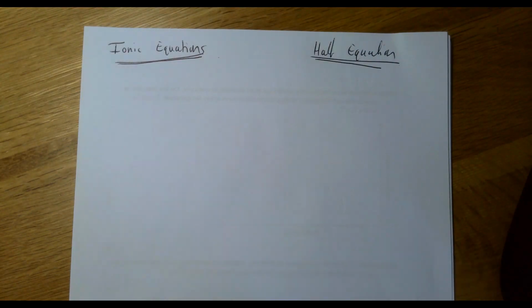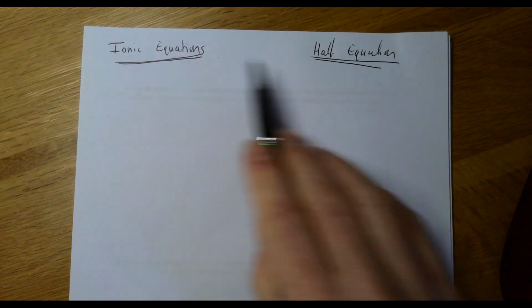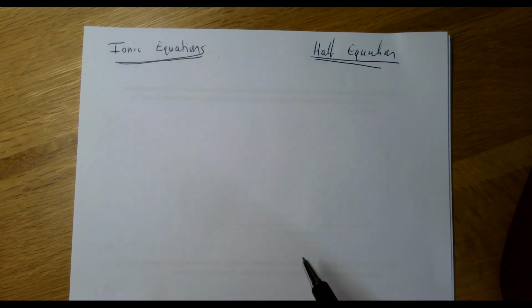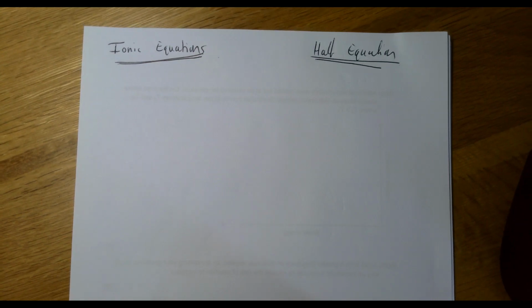One GCSE student, a Year 11, asked me the other day to do a short video on when we might see and use ionic equations and half equations at GCSE. These are ideas we come back to in quite a lot of detail in sixth form, but we have to be aware of them at GCSE as well.